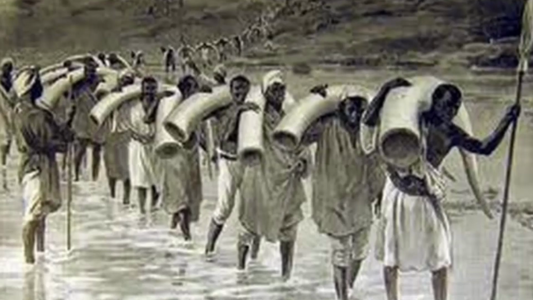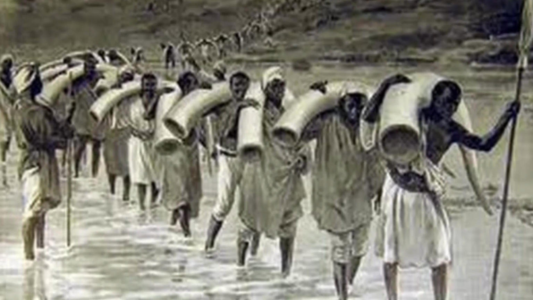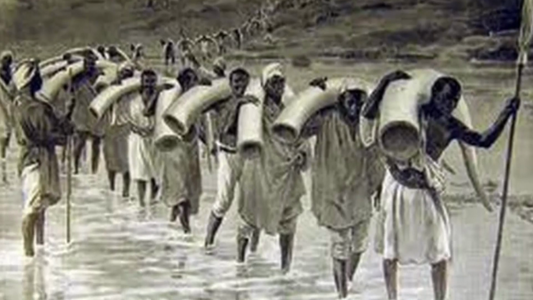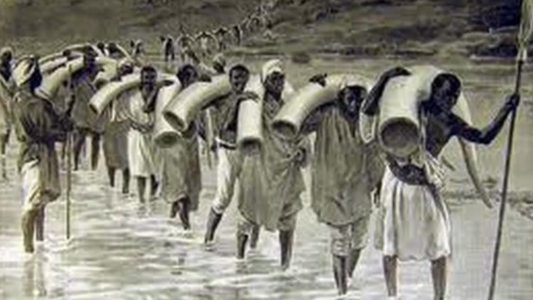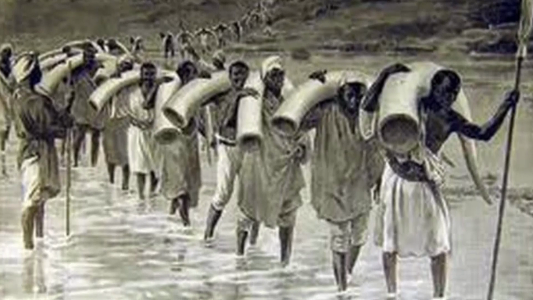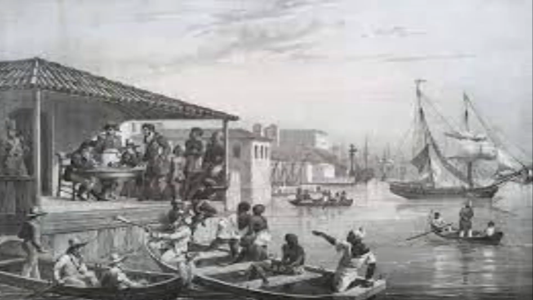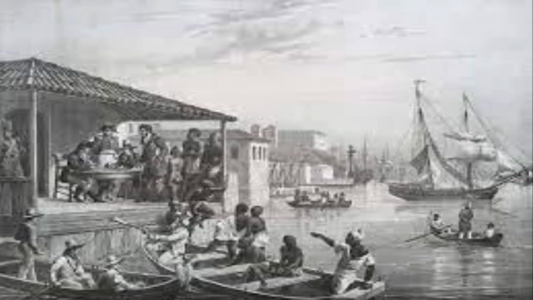It is important to remember these forgotten chapters of history as it shapes the narrative of slavery worldwide and sheds light on the resilience and strength of those who endured. By acknowledging the Arab slave trade, we can work towards a deeper understanding of the interconnectedness of humanity and ensuring that such atrocities are never repeated.